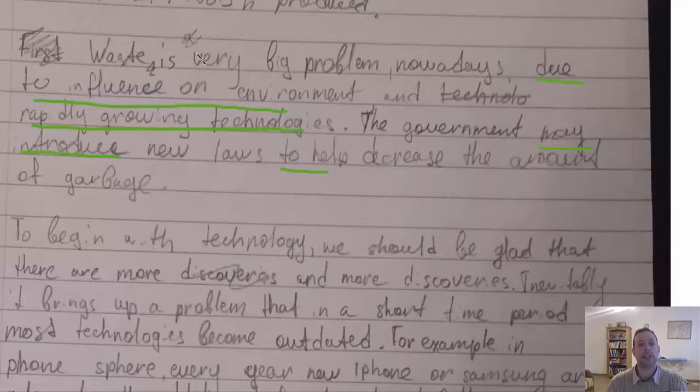Let's have a look for mistakes. Waste is very big problem. Okay, it should be is a very big problem. Nowadays, due to influence on, well, the influence or its influence, the government may introduce new laws to help decrease the amount. So a couple of little mistakes there.